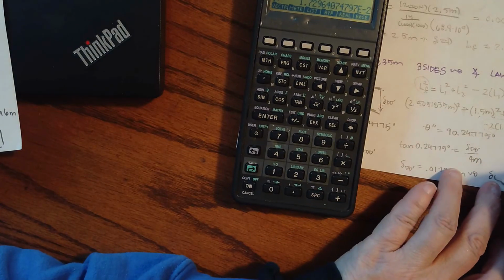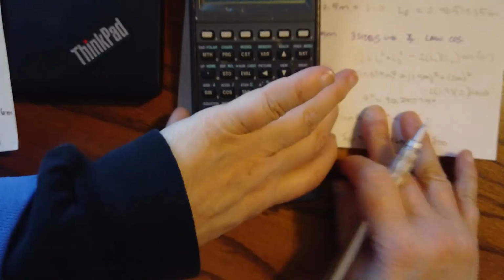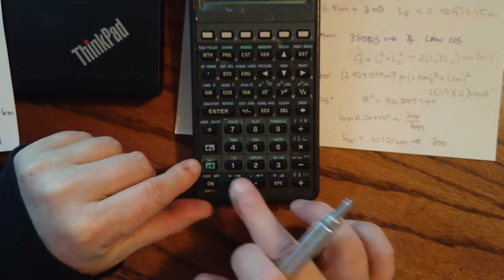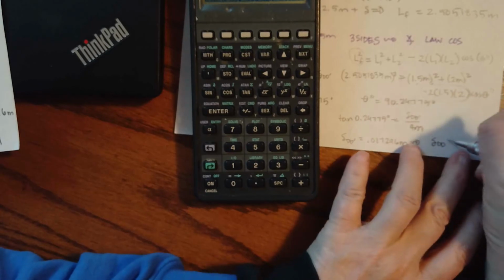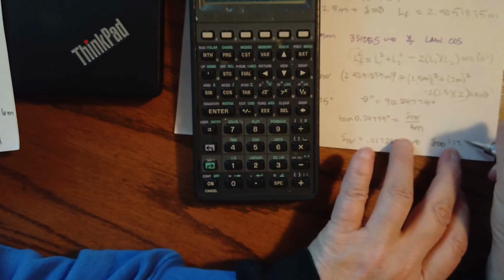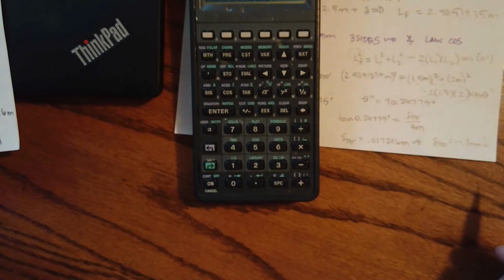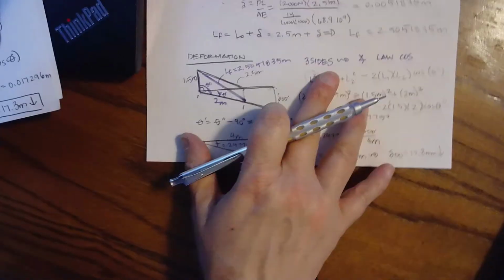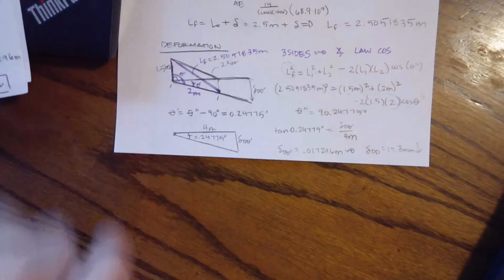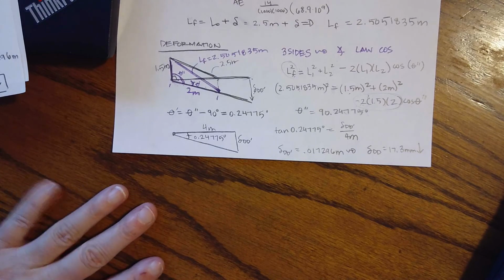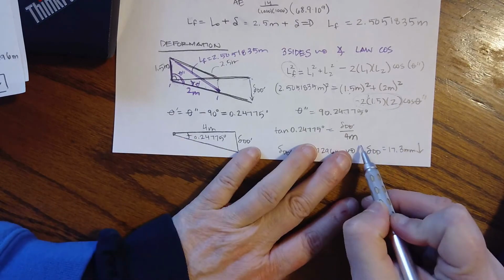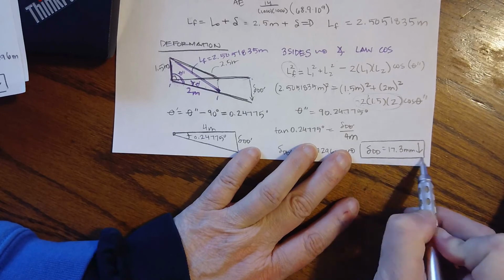So let's rewrite that. Delta D prime. So we can multiply by 1,000 now to get back to millimeters. And I get 17.3 millimeters. And directionally, wow, that looks terrible, my friends. That looks terrible. Why does that look so bad? Why does it look so bad today? Let's see if we can figure this out. There's just a weird light in here, huh? Okay, so we get this displacement of 17.3 millimeters down.